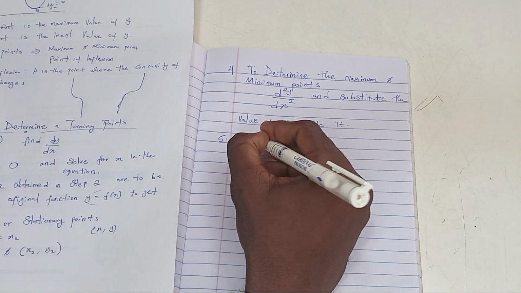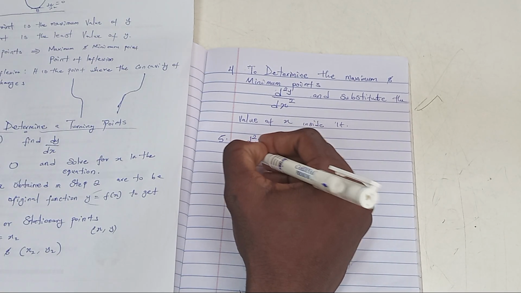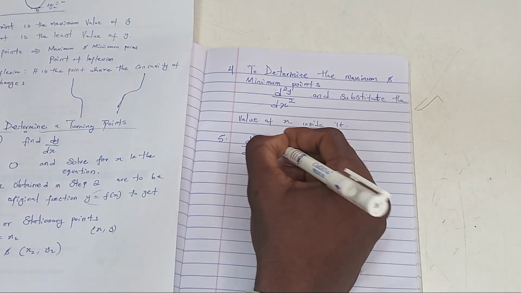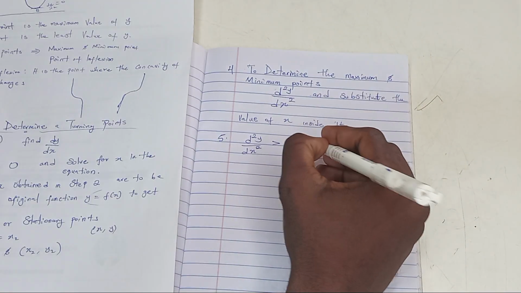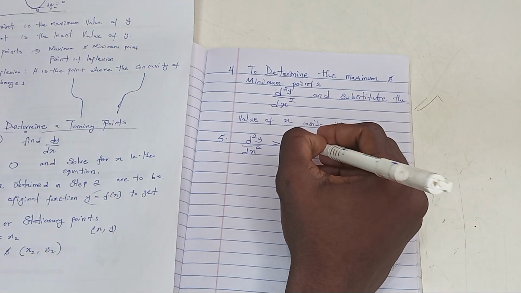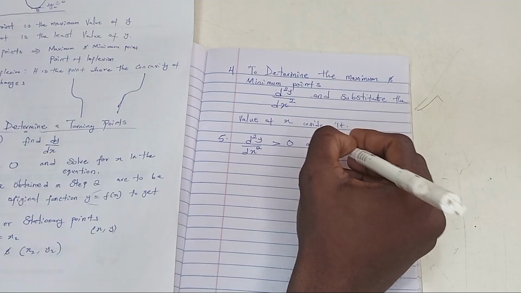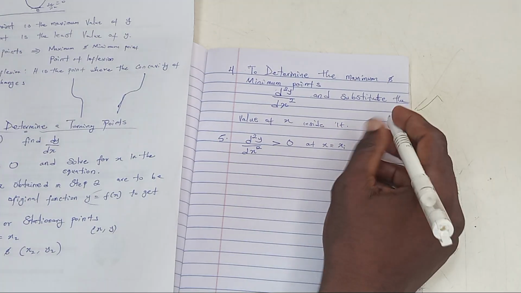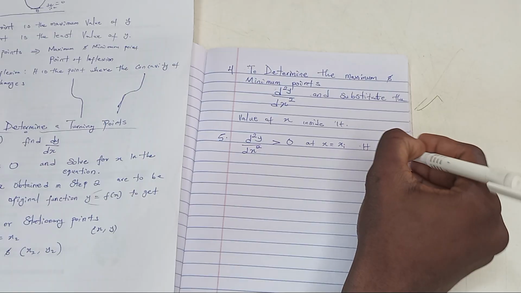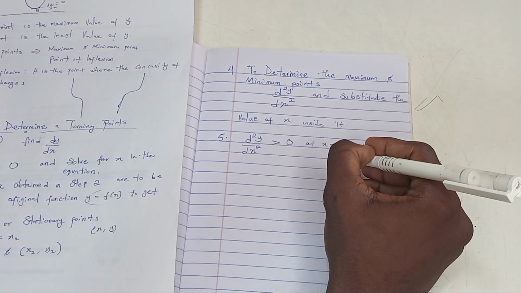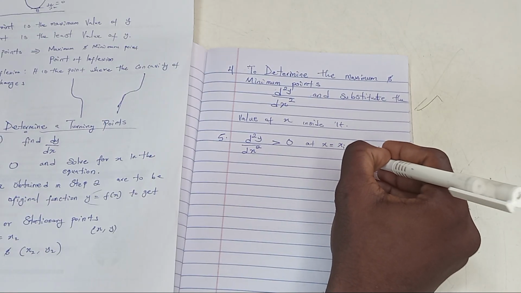Now, if d²y/dx², after substituting the values, is greater than 0, it means that at x equals xi it is a minimum point.